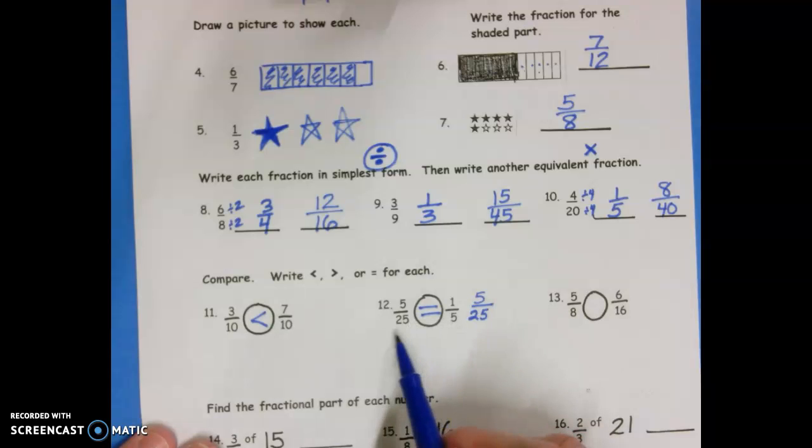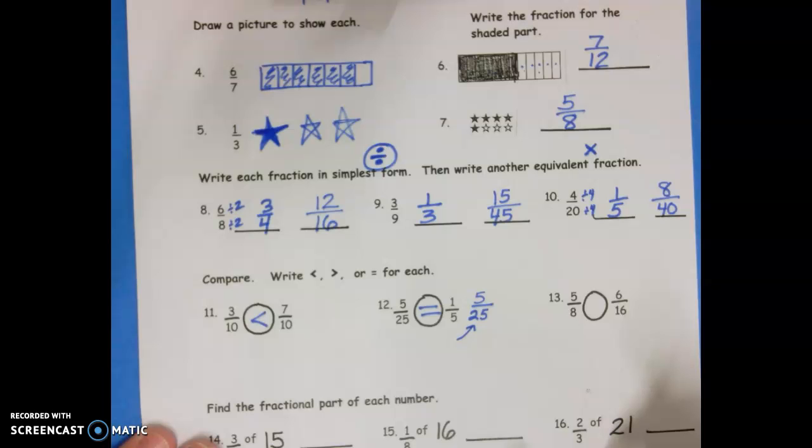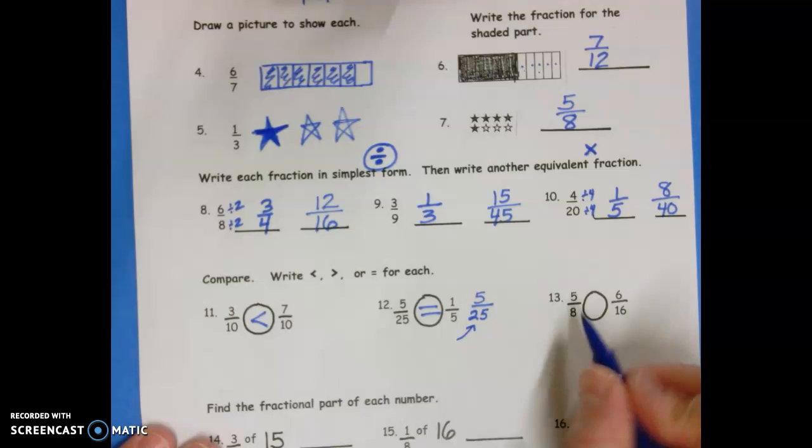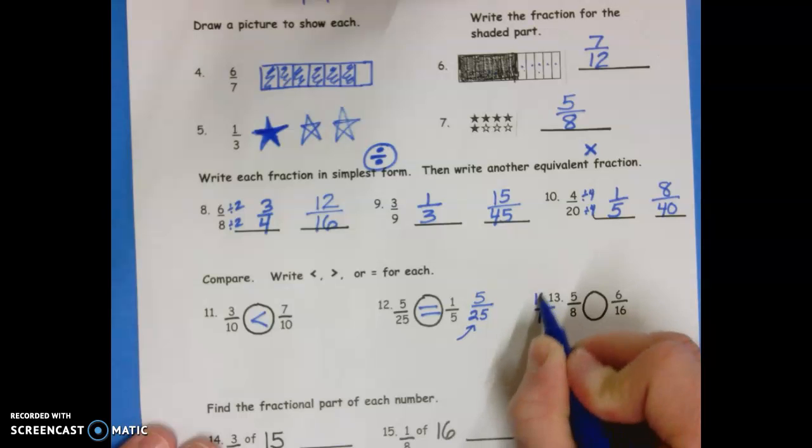A lot of you, when you did your assignment, got these wrong because I didn't see this on your paper. Take a second to write an equivalent fraction. All it is is a couple of quick multiplication problems, just like this one. So let's make sure we're going to get it right. Can I turn my 8 into a 16? Yes. Times 2, times 2.